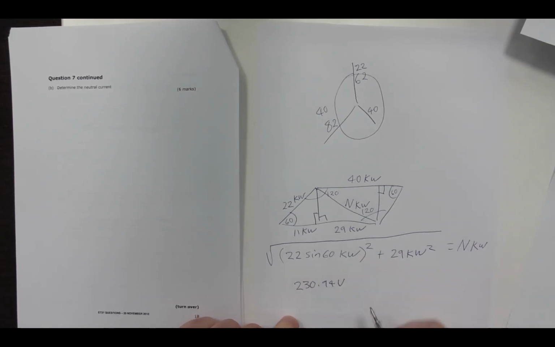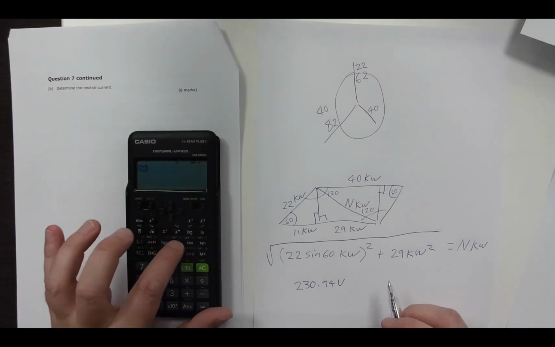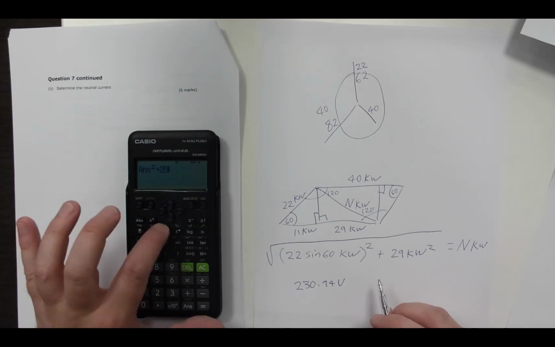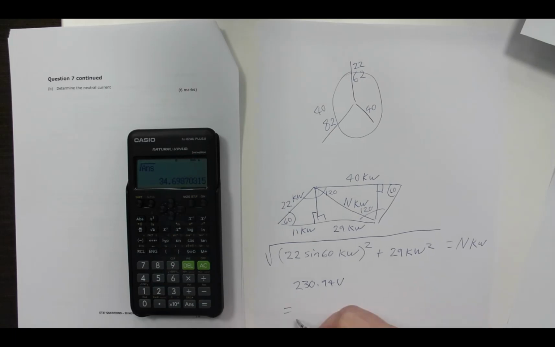230.94. So if we pull out our calculator, 22 squared plus 29 squared, and then we get the square root of that, and we will get 34.698, so 35 kilowatts.